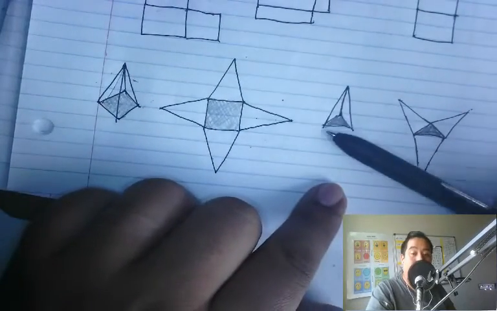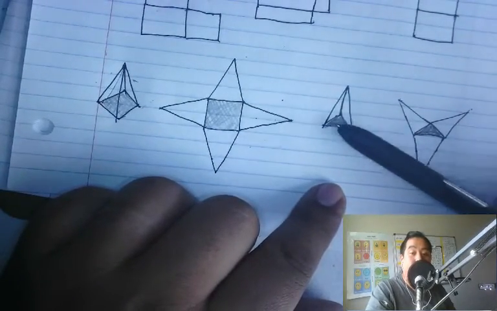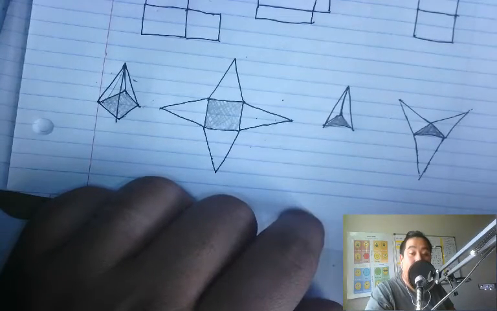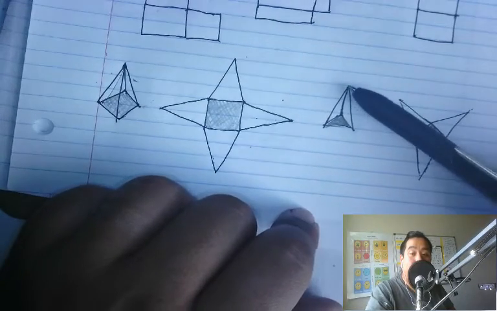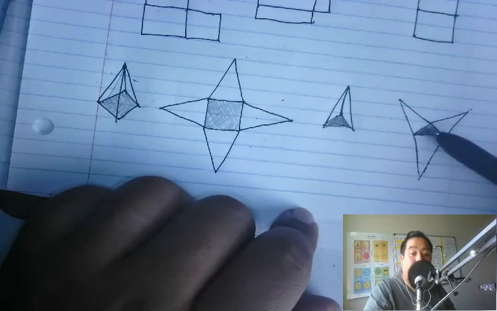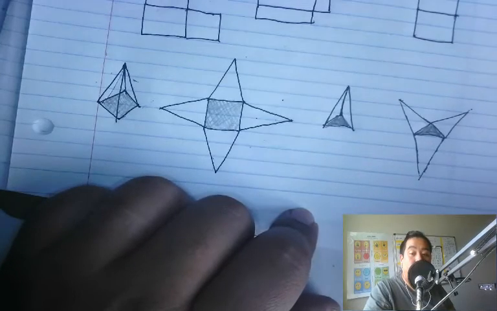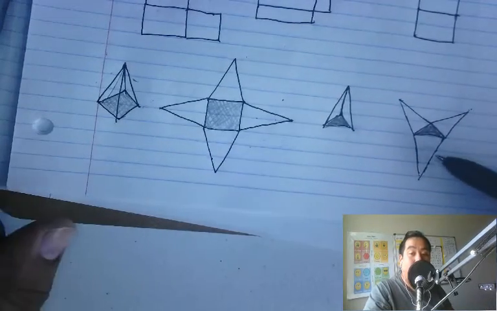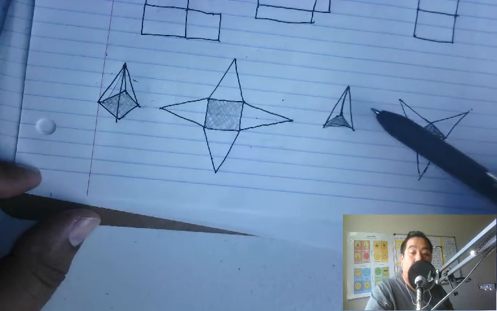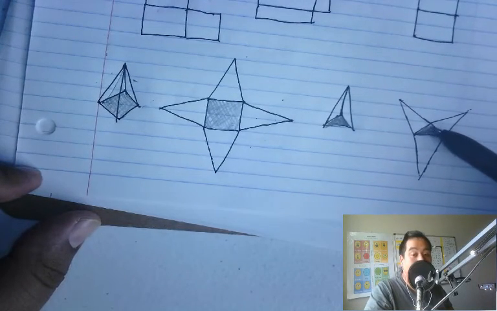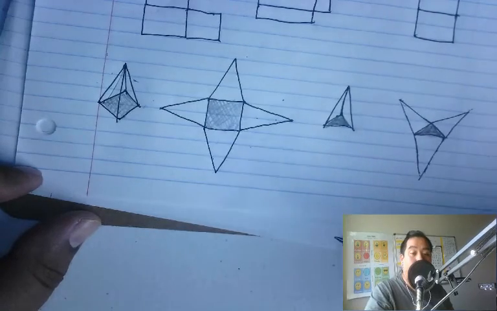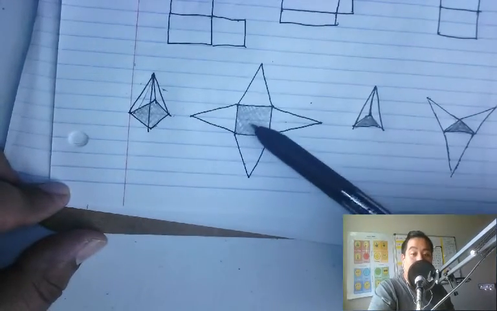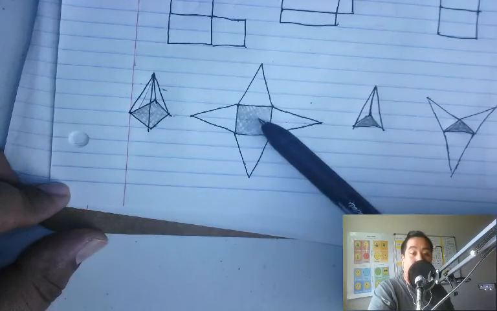On this one, our base is a triangle and we're making a pyramid, so we're connecting with a bunch of different triangles that meet at one point. My base I shaded in was that triangle. Then I laid down 1, 2, the 3 different triangles that were connected at a single point. And so this is going to be our net. This net right here is for a triangular pyramid, because the base is a triangle. This base right here was a rectangle, so this pyramid was a rectangular pyramid.